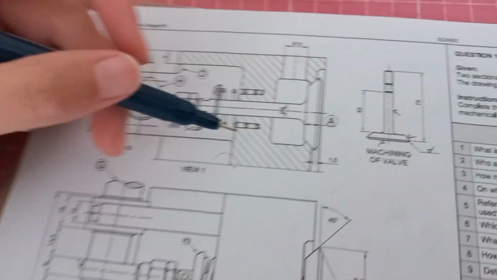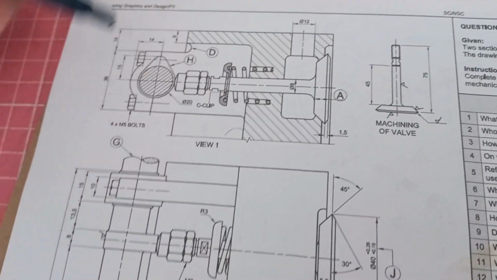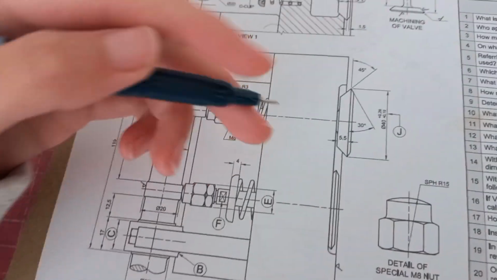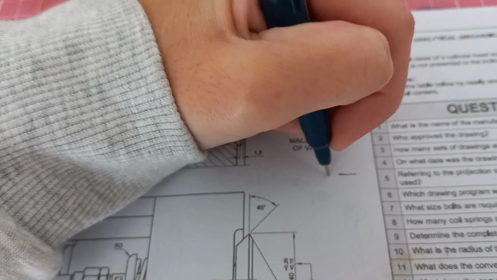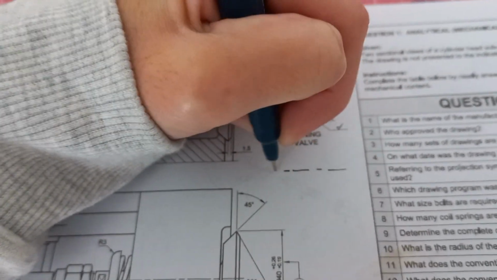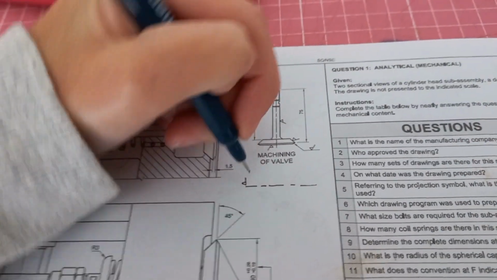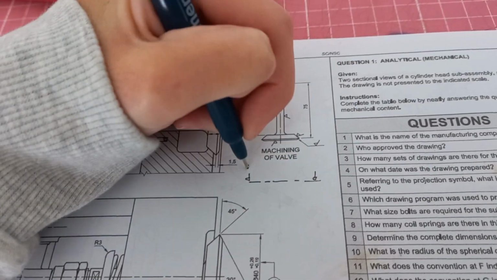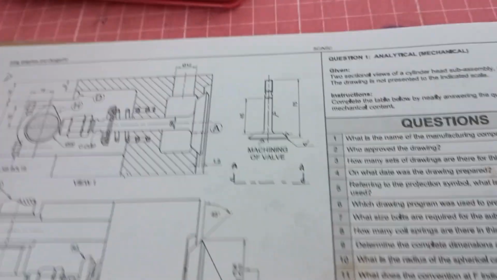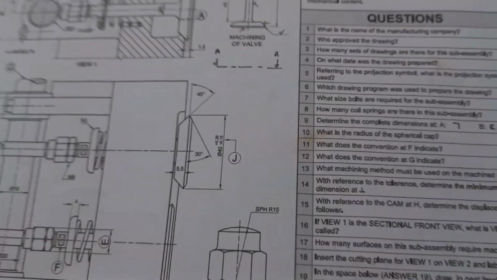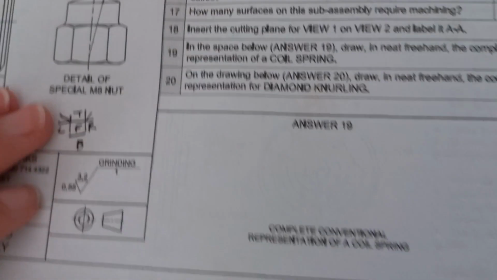Okay, the reason why is because obviously you see the parts that it's going through here. So it's not going through the middle. So you'll do a dash line through that section like this. Okay, but through this section specifically. Okay, and then you're going to have your arrows pointing like that. Okay, so that's how your section is going to be. Okay, then it says answer 19.